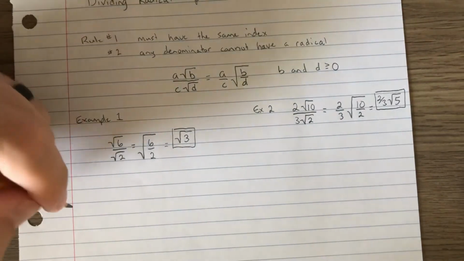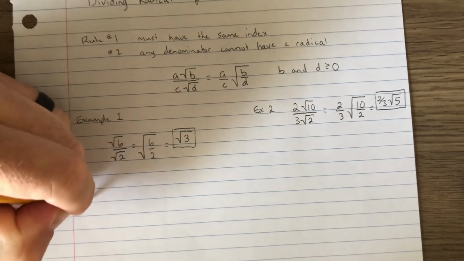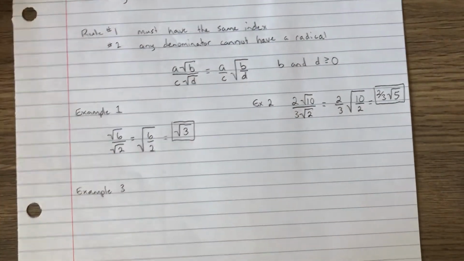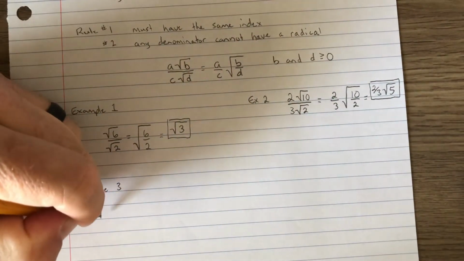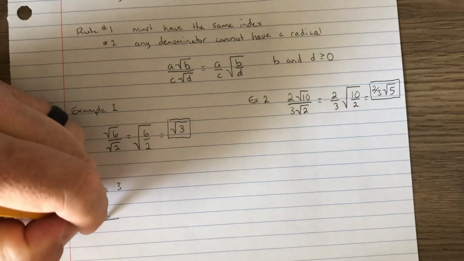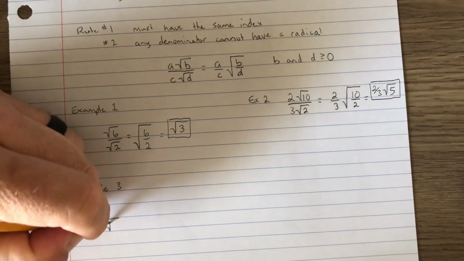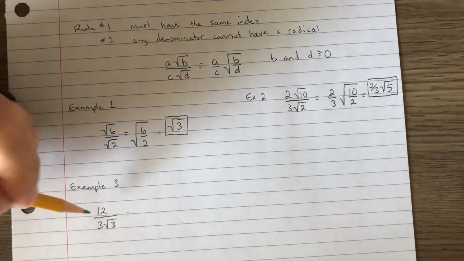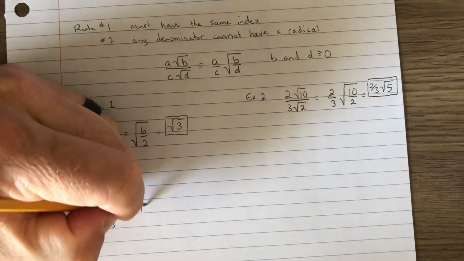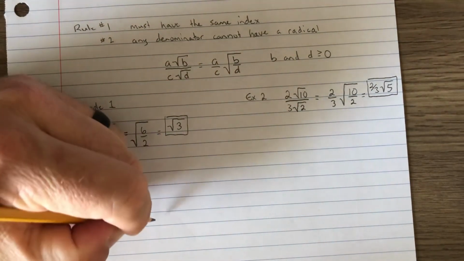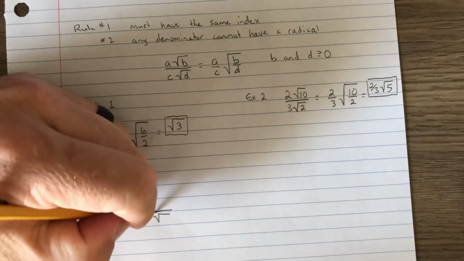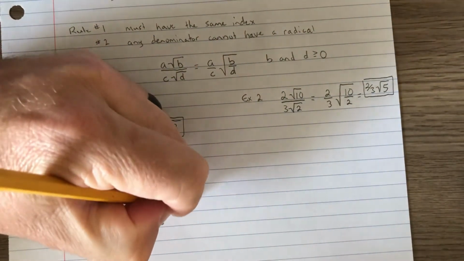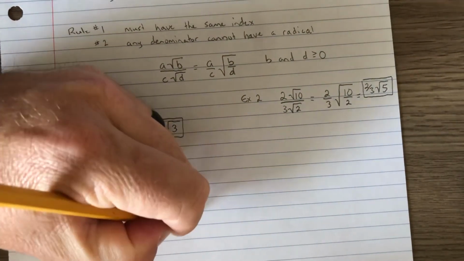All right, for a third example, let's say we have 12 divided by 3 times the square root of 3. First of all, the first thing we want to do is take care of the 12 divided by 3, and then leave our square root of 3 on the bottom. So 12 divided by 3 gives us 4 over the square root of 3.